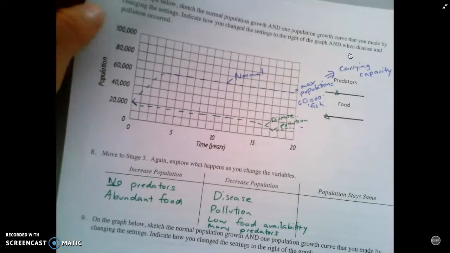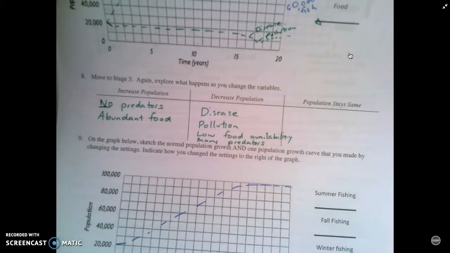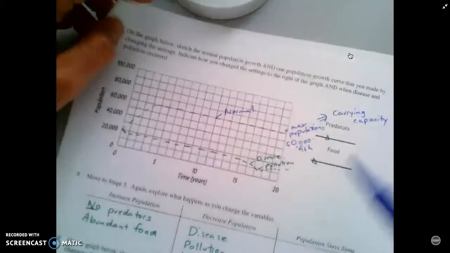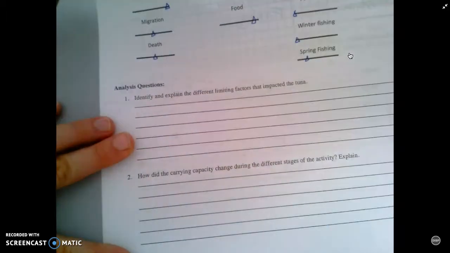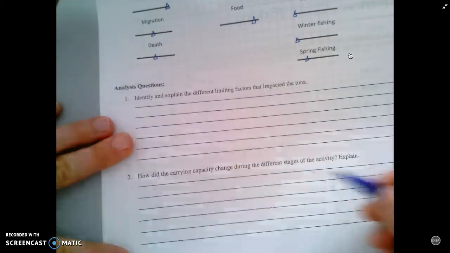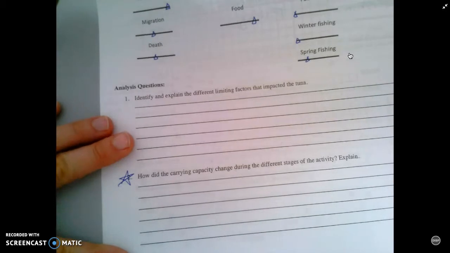So I'm trying to figure out what's the difference between those stages. What do I think is responsible for that change in the carrying capacity? Make sure you remind me, we need to talk about this when we get to class. So what's making the difference?